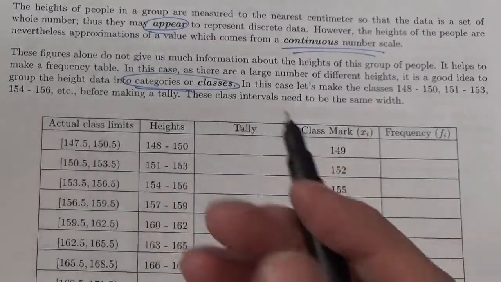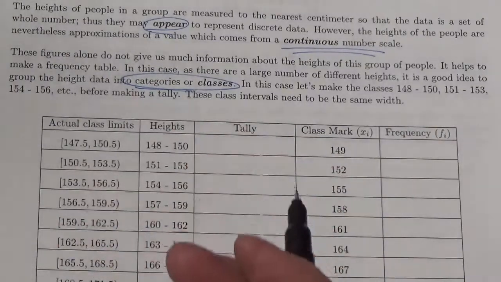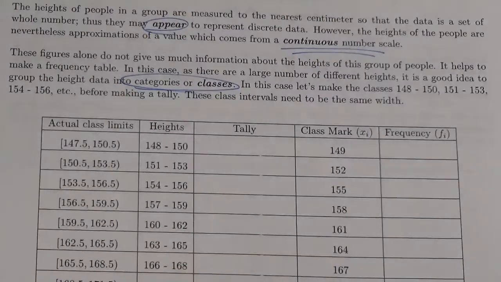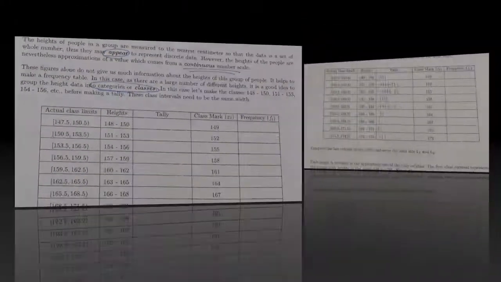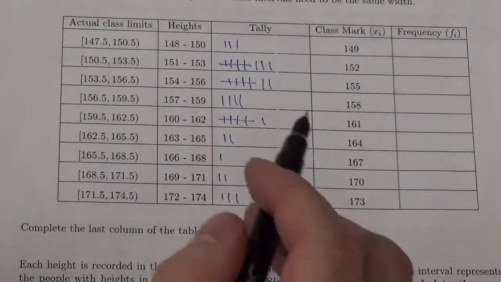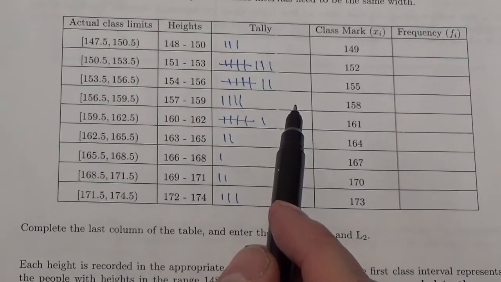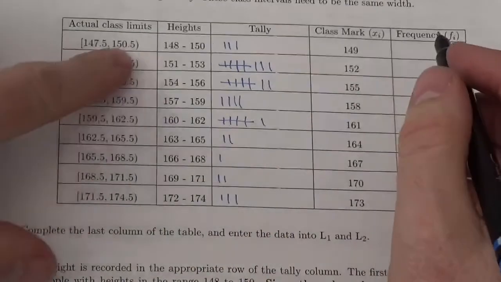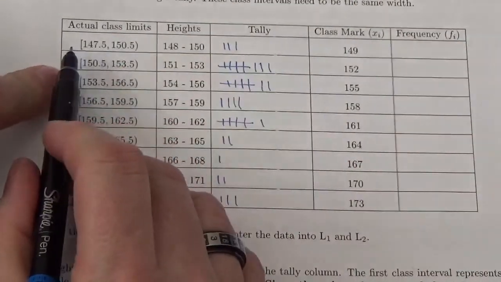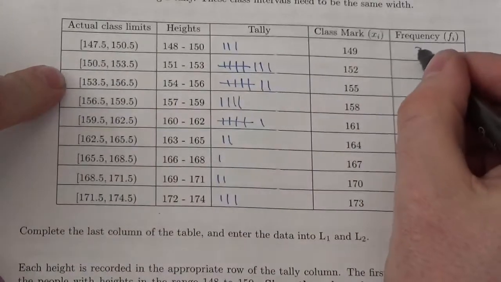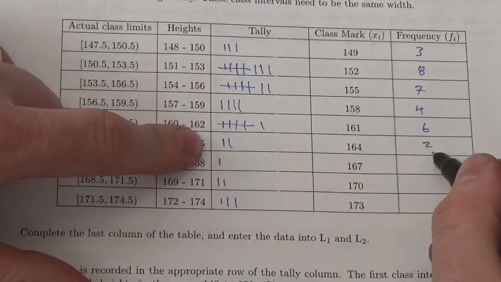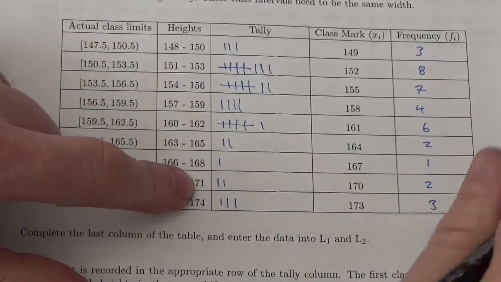I'm trying to make sure that I've acknowledged the fact that this is actually a continuous variable as I do this. Now I'm going to do the tally, and then you'll see the results in a moment. Okay, now I'm done, and hopefully I did that correctly. I know that the numbers do match up. Here we go. Now we're going to finish the frequency by adding up the tally. So there's 3 there, 8 there, 7, 4, 6, 2, 1, 2, and 3.